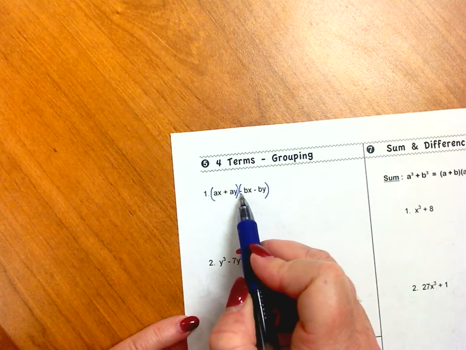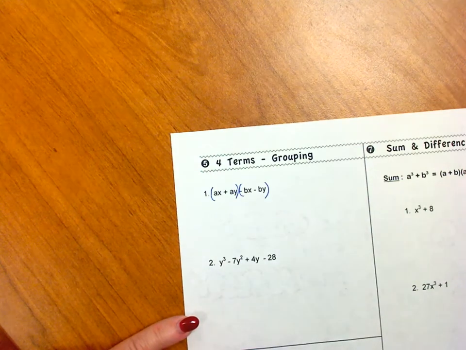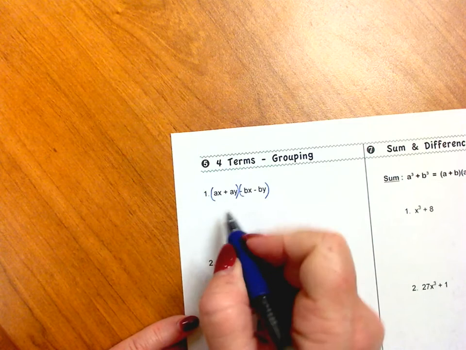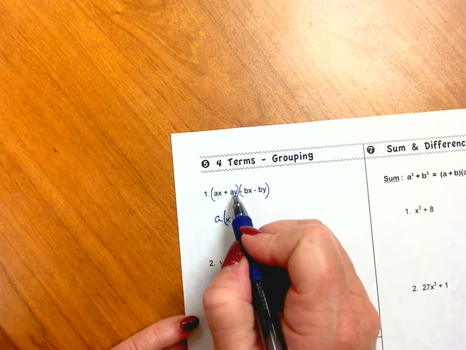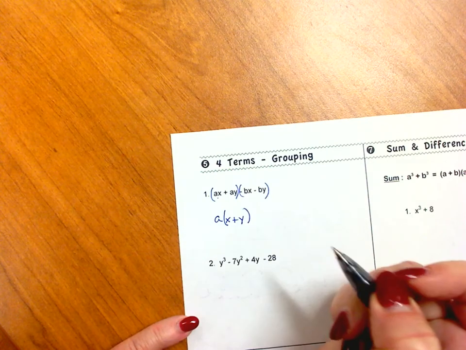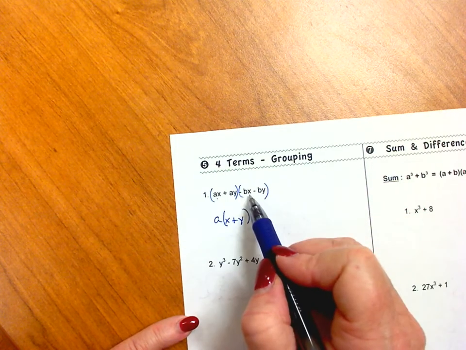Notice that the negative in front of the bx stays with the bx. Okay, so we can factor out an a here. Divide that by a, we get x. Divide that by a, and we get y. Okay, now we're going to do the same thing here.